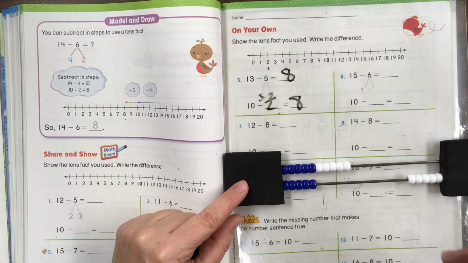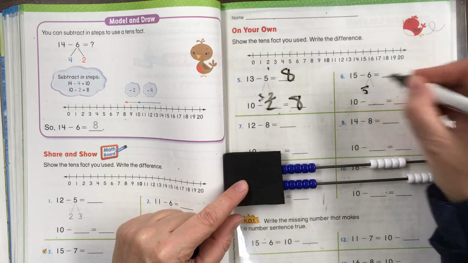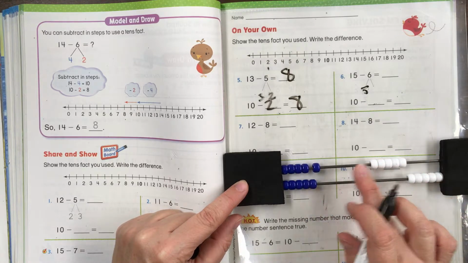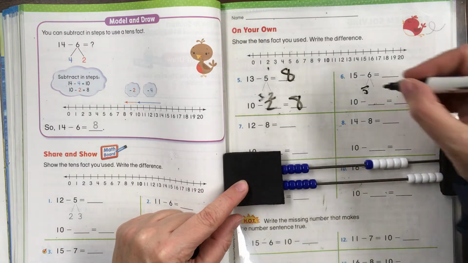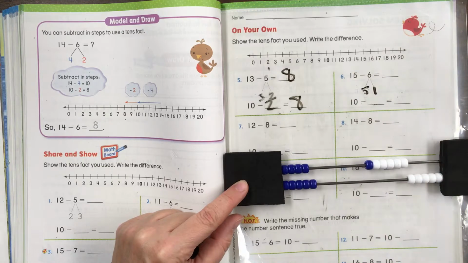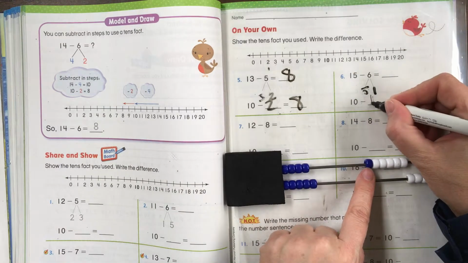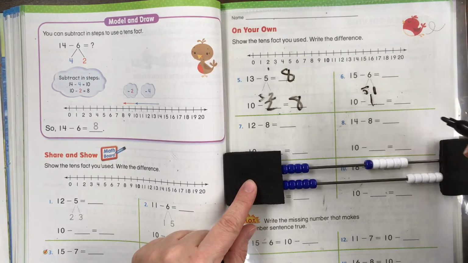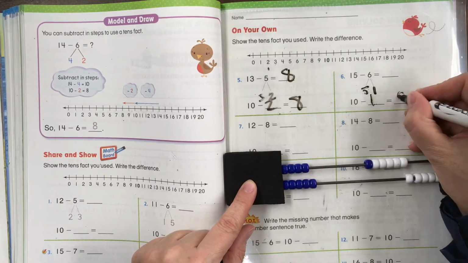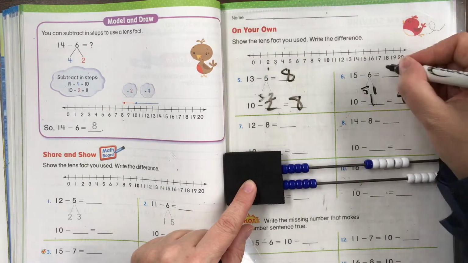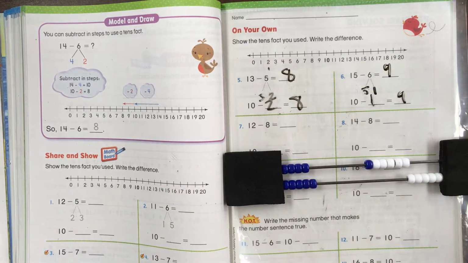15 minus 6. Got to take away 5 to get back to our 10. In order to take away 5, 6, we have to take away how many blues? 1. All right, so 10 minus, all we talk about is the blue. 10 minus 1 is, you can look at it and see, it's 9. So 15 minus 6 is 9.